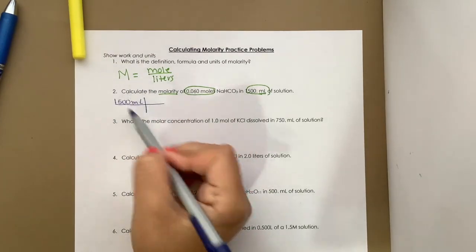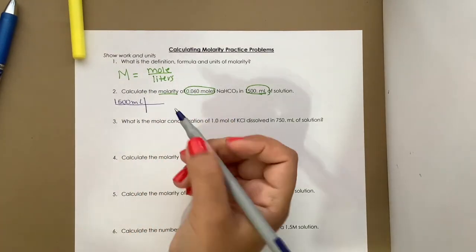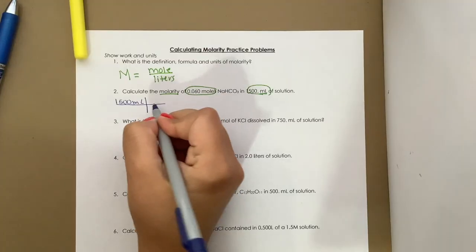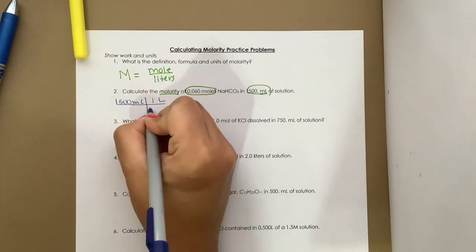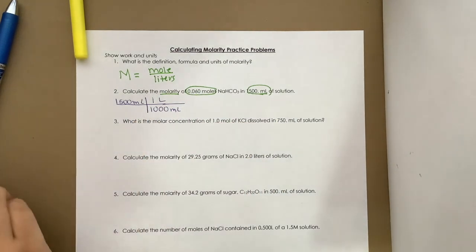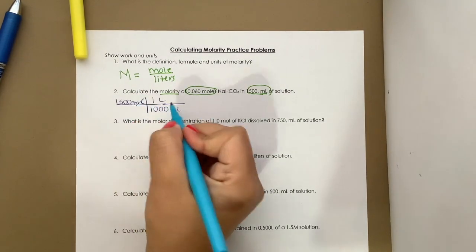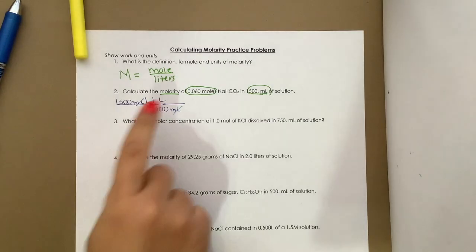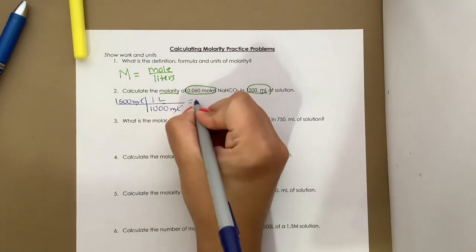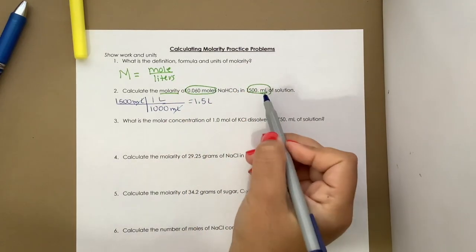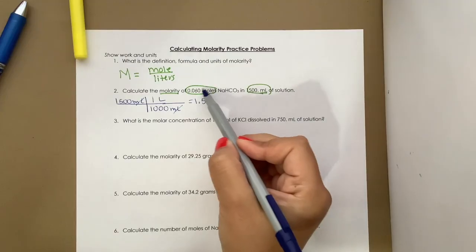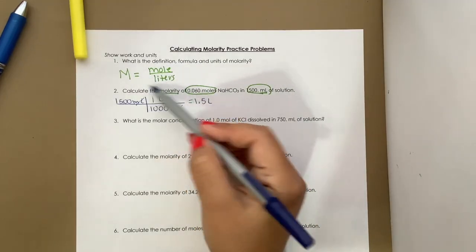Or you could do dimensional analysis, which is kind of similar to stoichiometry, in which we divide by the same unit. But to do this method, you need to remember that in 1 liter, there are 1,000 milliliters. And we put the milliliters in the bottom so that milliliters and milliliters cancel each other out, leaving us in liters. So I divide 1,500 by 1,000. It gives me 1.5 liters. So my first step was that I converted milliliters into liters, so that then I could plug in moles and liters into this molarity equation.